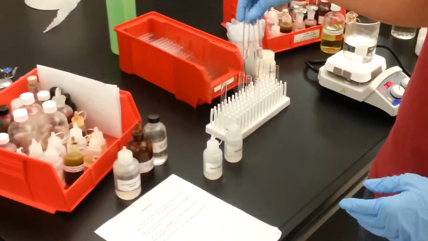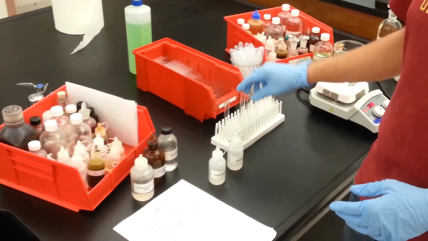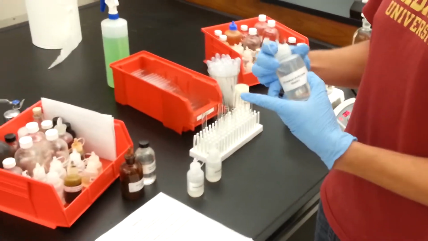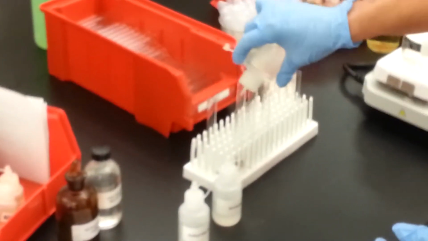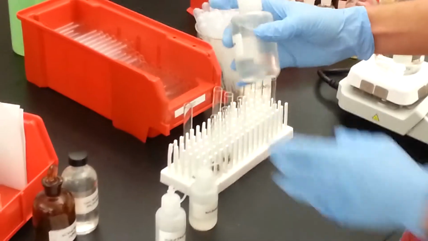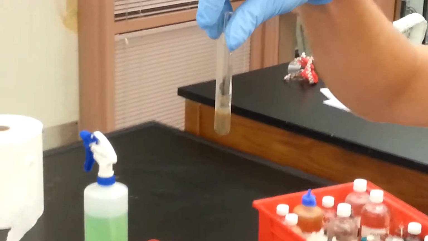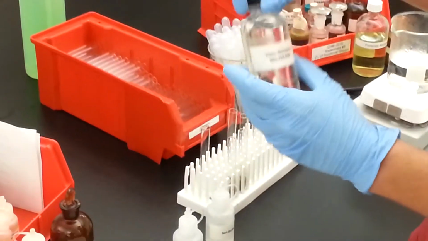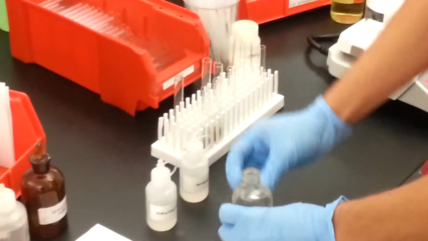I've already added 2 milliliters of 5% silver nitrate to our test tubes. We also need to add 2 drops of 5% sodium hydroxide. As you can see, we've got a precipitate that is formed in each of the test tubes. The next step to create the reagent is to add concentrated ammonia until that precipitate dissolves.